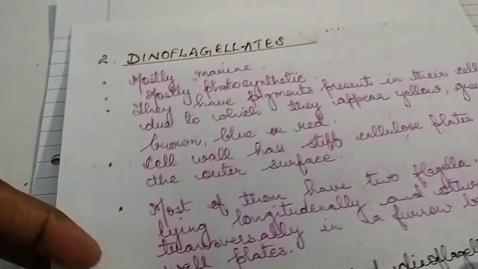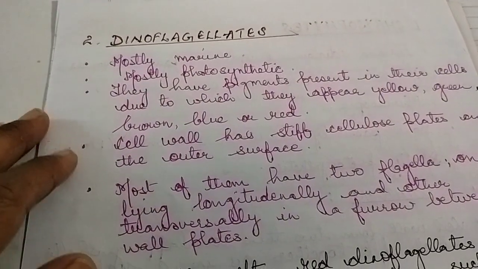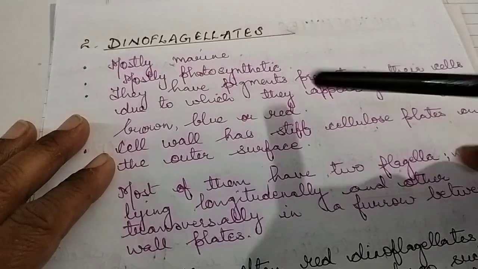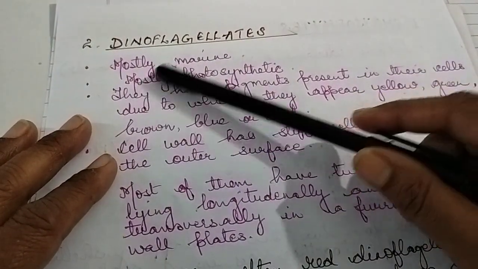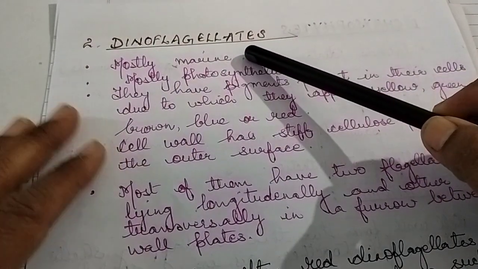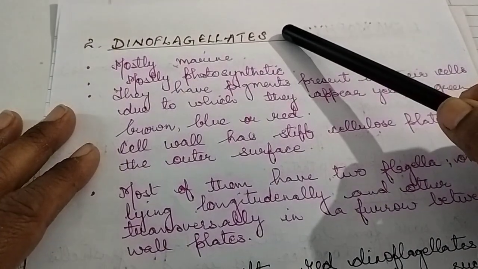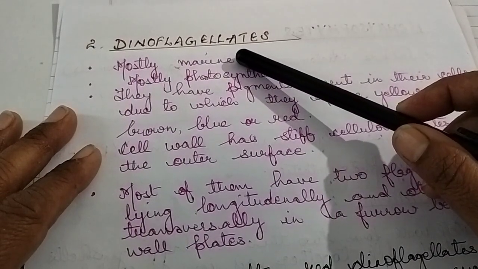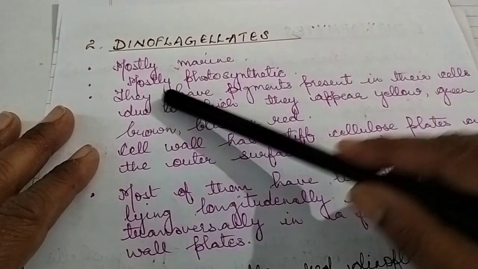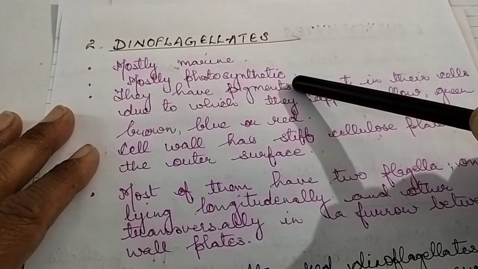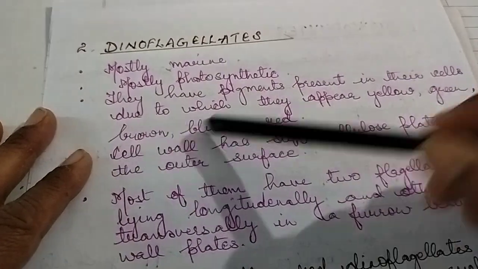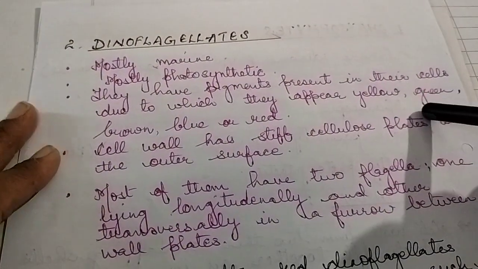Chrysophytes are the first group of protistans. Second, we have dinoflagellates. Now, what are dinoflagellates? Dinoflagellates are protistans which are mostly marine. What are the characteristics of dinoflagellates? They are mostly marine, means they are found in salty water or seawater. They are mostly photosynthetic, again autotrophic. They have pigments present in the cells.